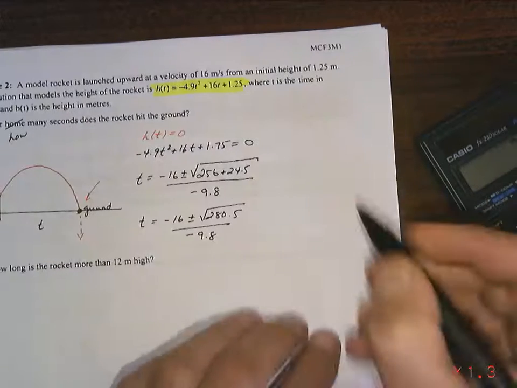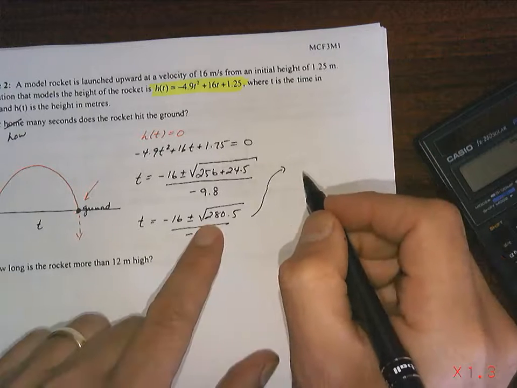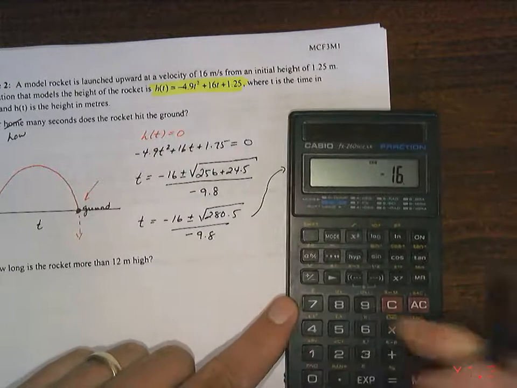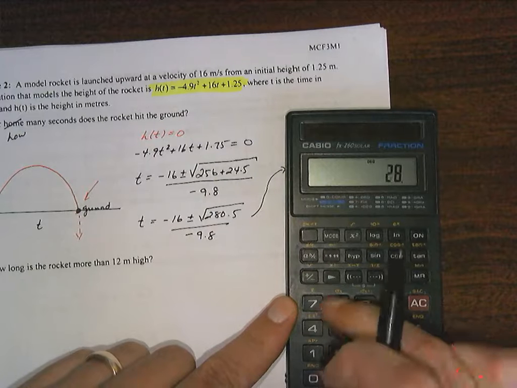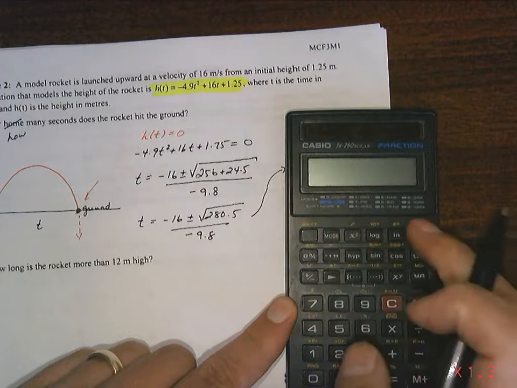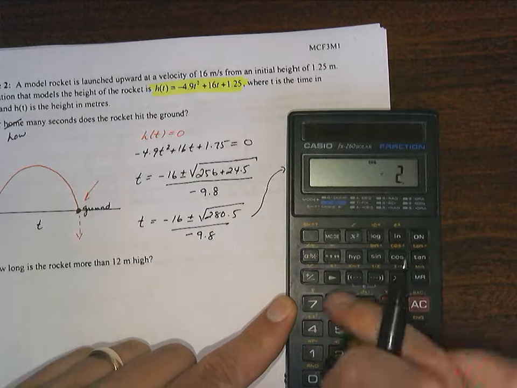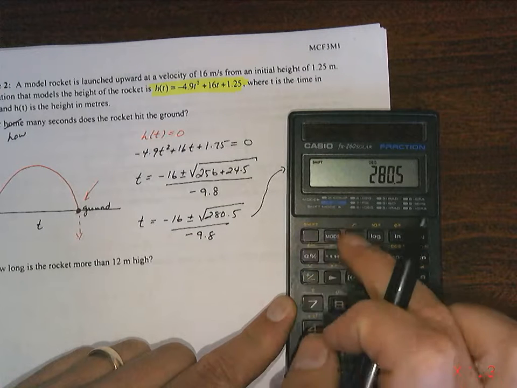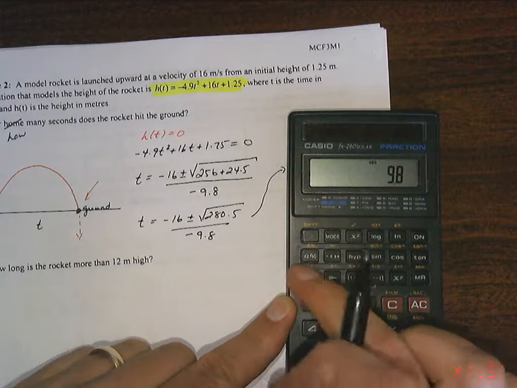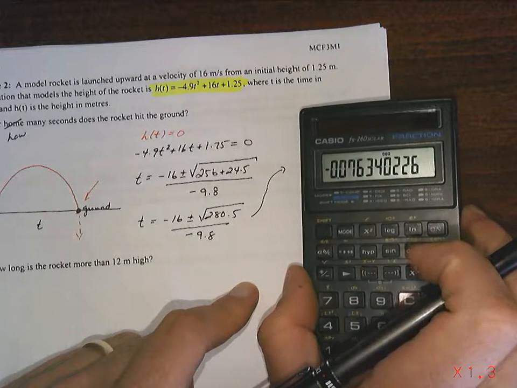Now there's two answers there. One of them is going to be with plus, one of them is going to be with minus. So it's negative 16 plus the square root of 280.5, divided by negative 9.8, equals negative 0.08.